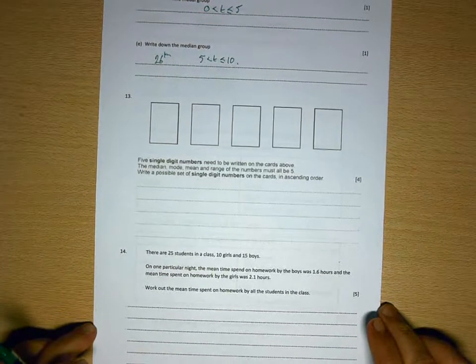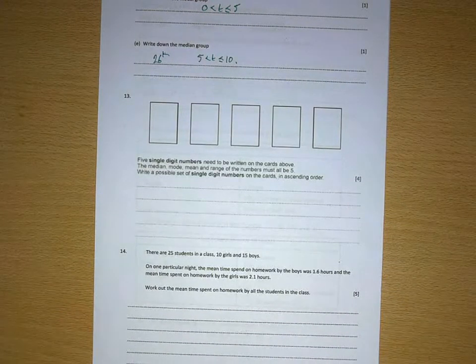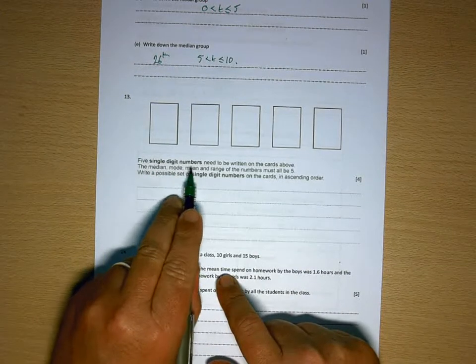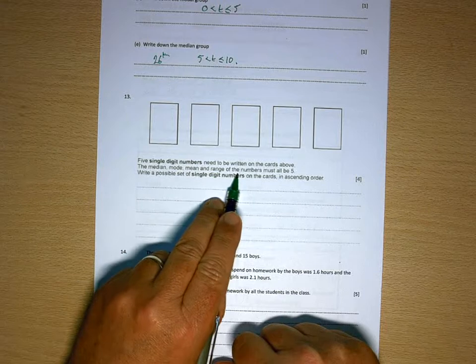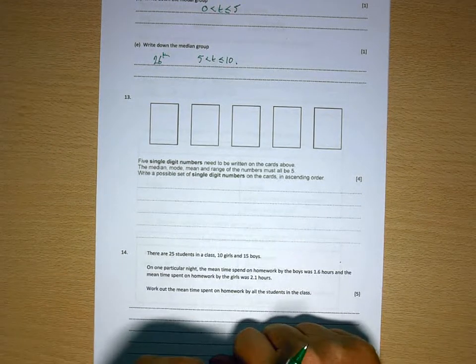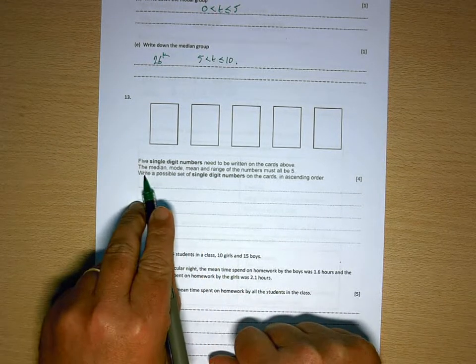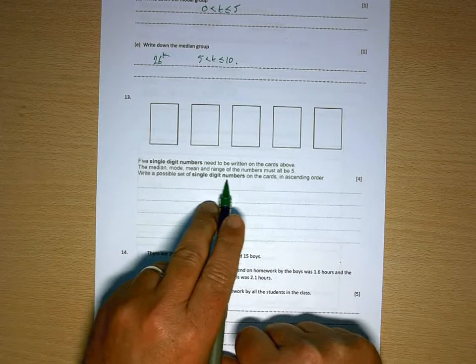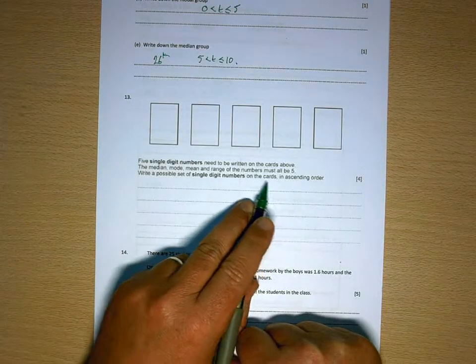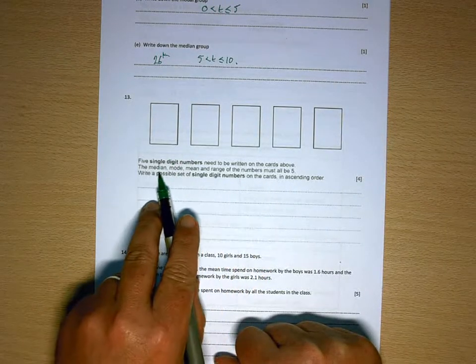Question 13. 5 single-digit numbers need to be written on the cards above. The median, mode, mean and range of all the numbers must be 5. Right, a possible set of single-digit numbers on the cards in ascending order. So they're going to be ordered.